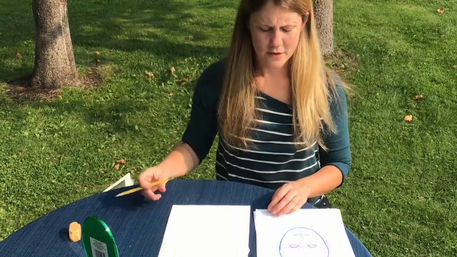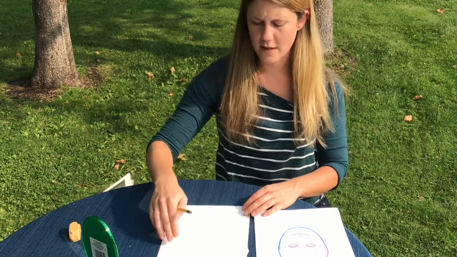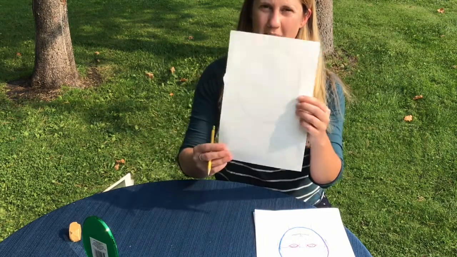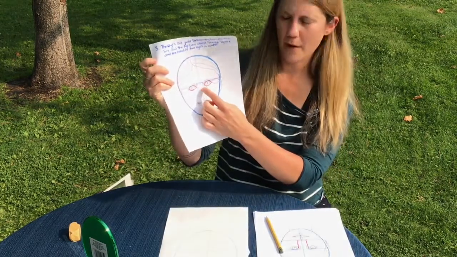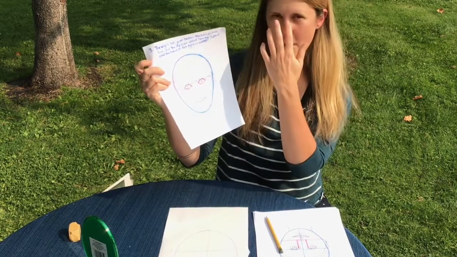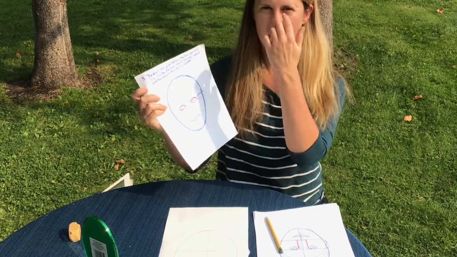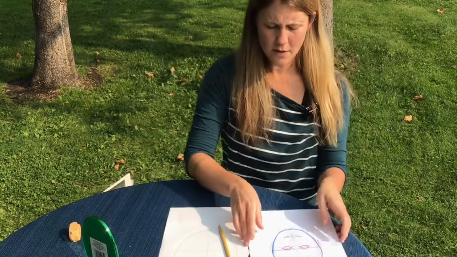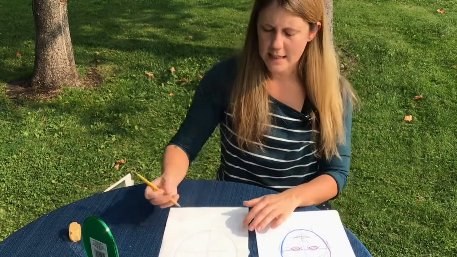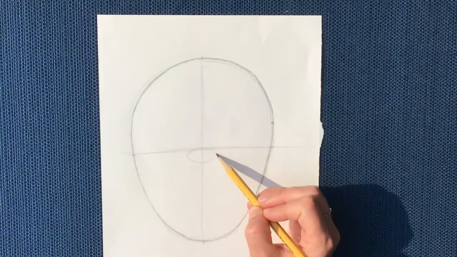All right, so now that you've divided the face in half, both vertically and horizontally, so it should look a little something like this, we are going to add the eyes. So the eyes actually sit just below that halfway mark, and the spacing in between the eyes is actually an eye in between. So what we're going to do is draw the shape of an eye and then the eyes on either side. And the total width of your face is 5 eyes across. So I'm going to lightly draw that eye in the middle.